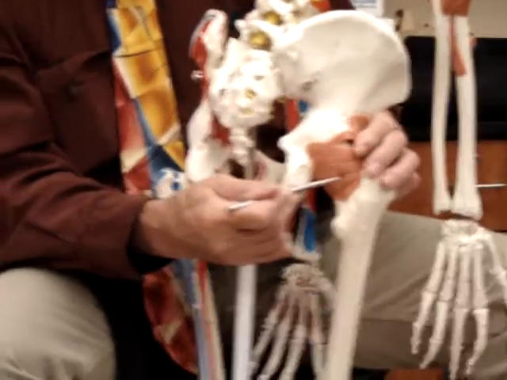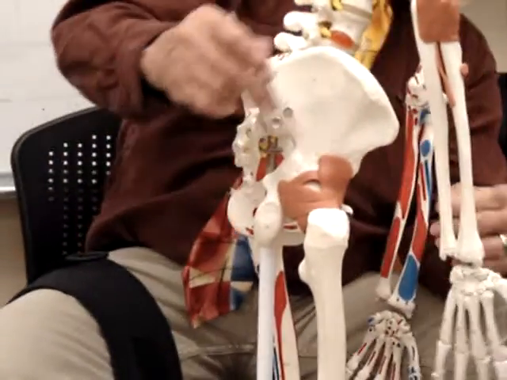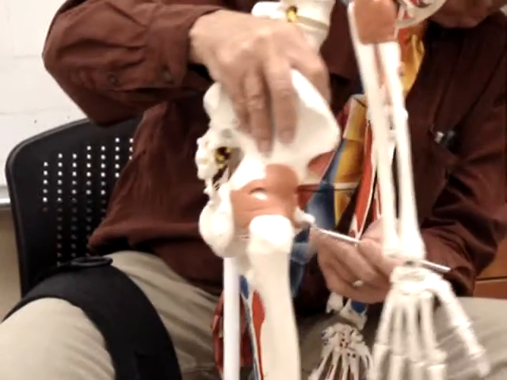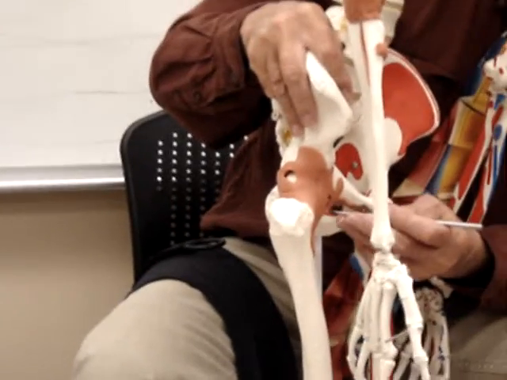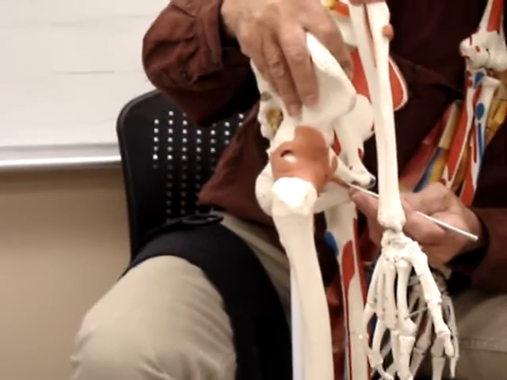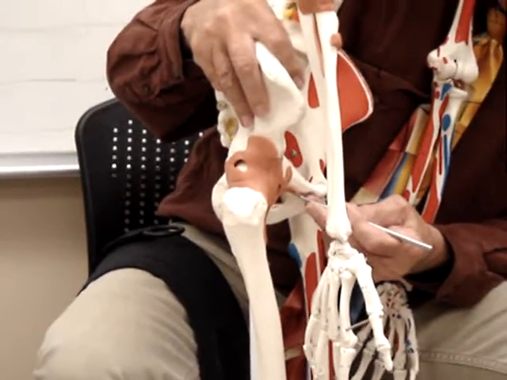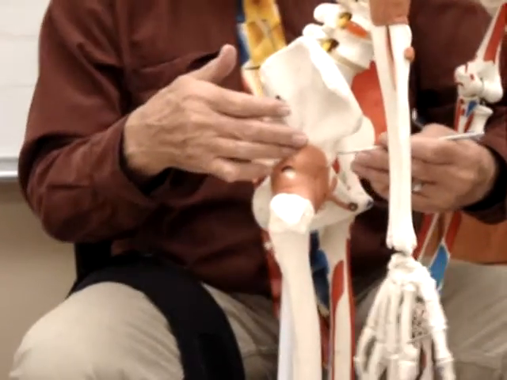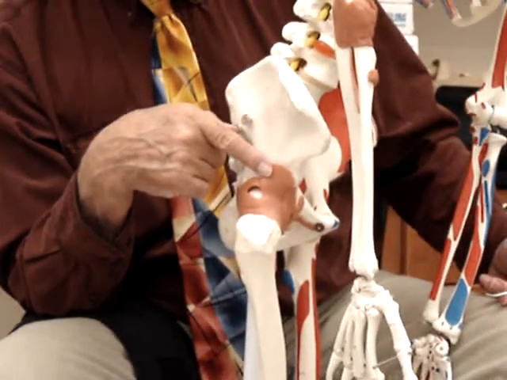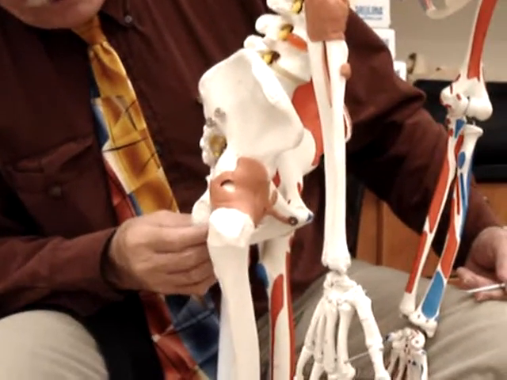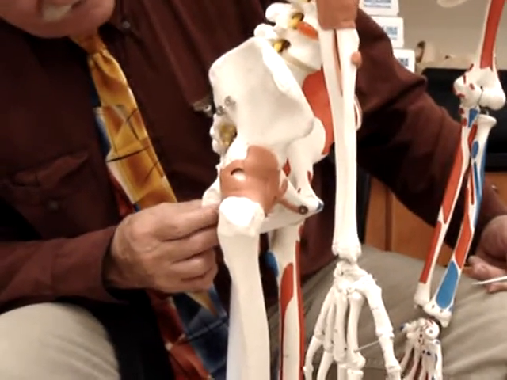Can you turn that a little bit? And the pubofemoral is going to go from the pubis over to the femur. So that has got to be pubofemoral, doesn't it? And all of this up here has got to be iliofemoral, because it goes from the ilium. And all of this down here is ischium, so this part down here has got to be ischiofemoral. That's kind of the most ambiguous one.